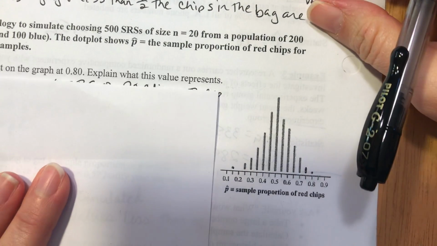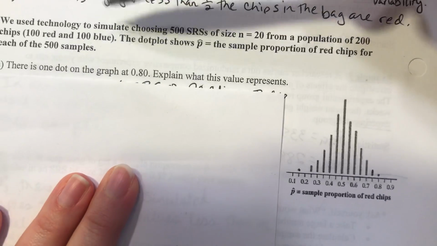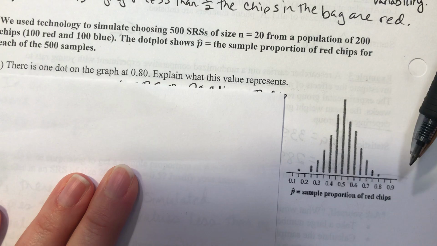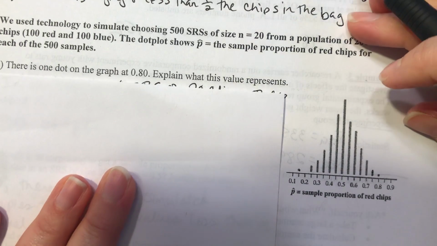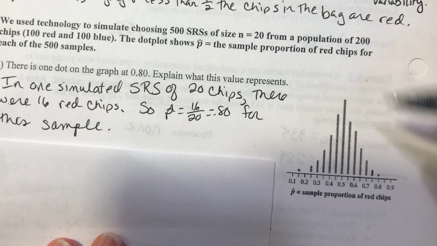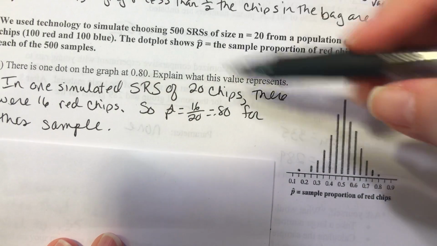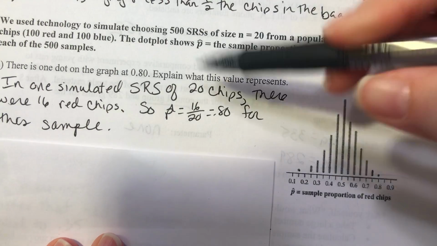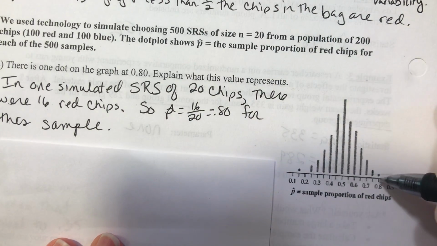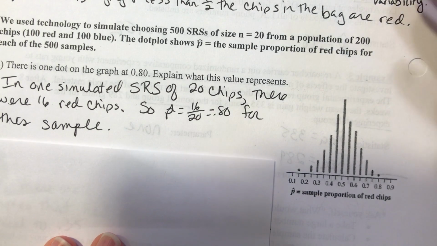So if we take a look at the first part, question C, there is one dot plot at 0.80. Explain what this value represents. That means that in one simulated sample of 20 chips, there were 16 red chips. So p hat equals, right, I got 16 because 80% of 20 is 16. So p hat for this sample was 0.80. This is one sample that had 80% red chips.